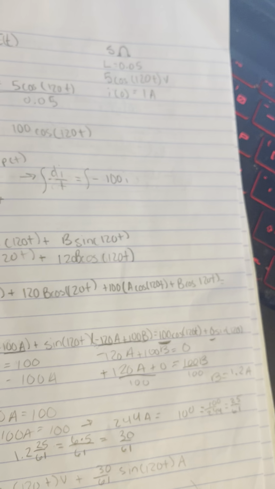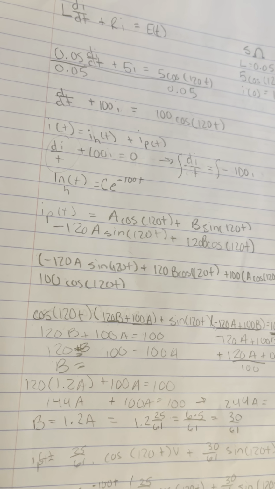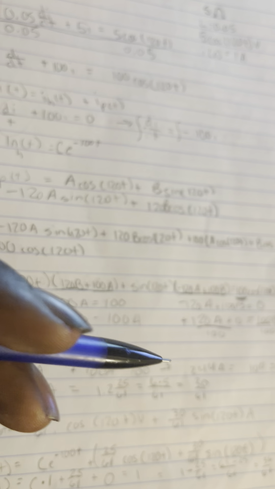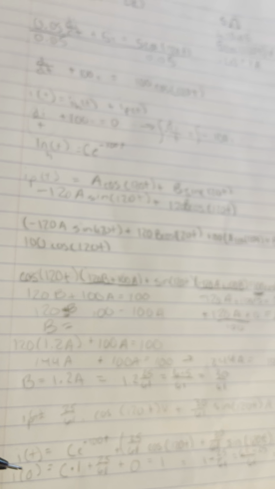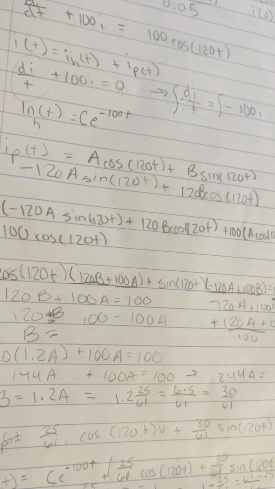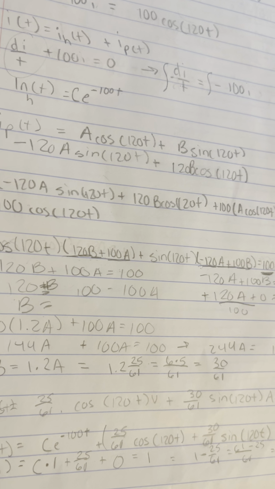Once you find b in terms of a, you plug that back in. I got 144a plus 100a equals 100. Then you solve for a by adding the two like terms, the a's, and dividing by 244 on both sides. You should roughly get about 630 over 61.